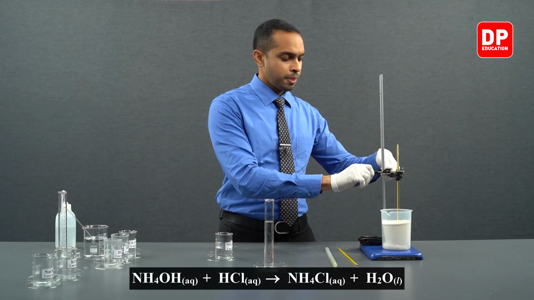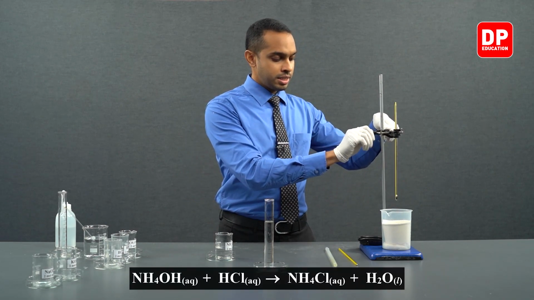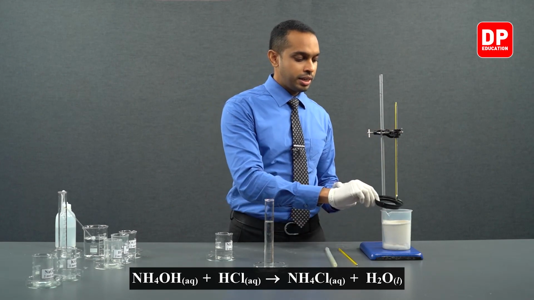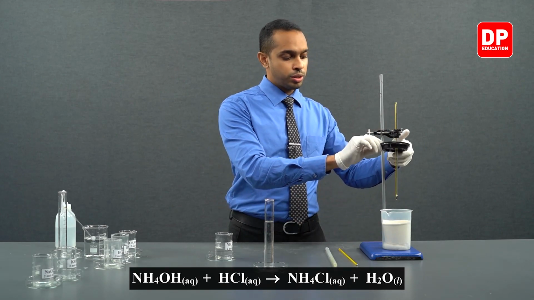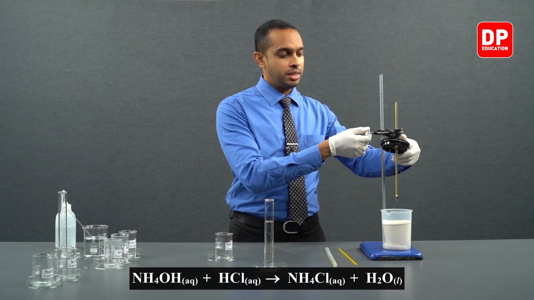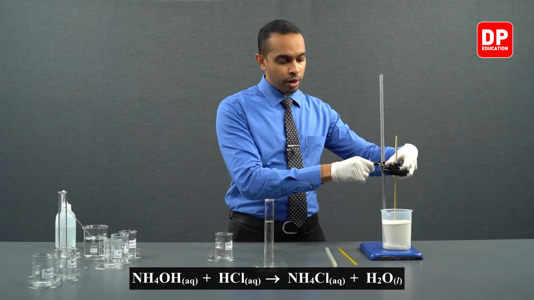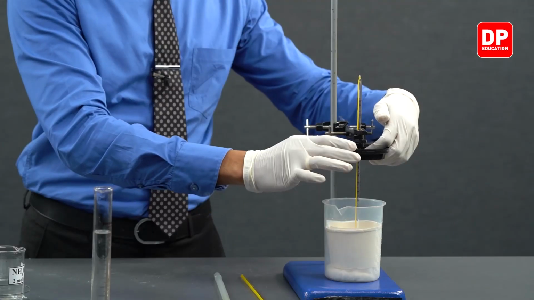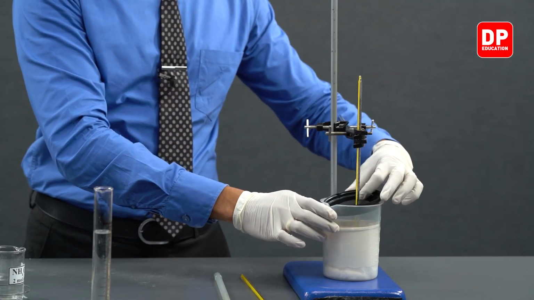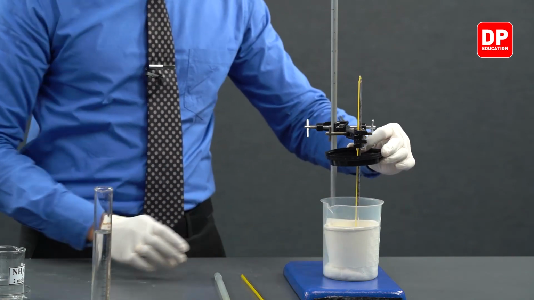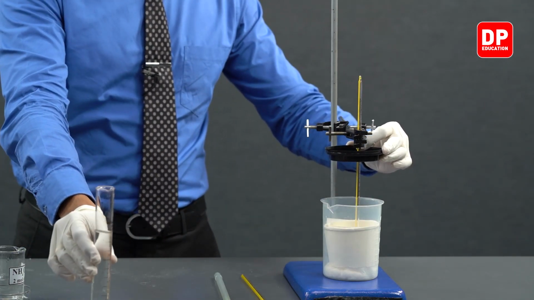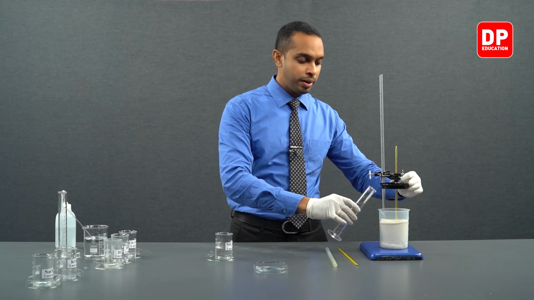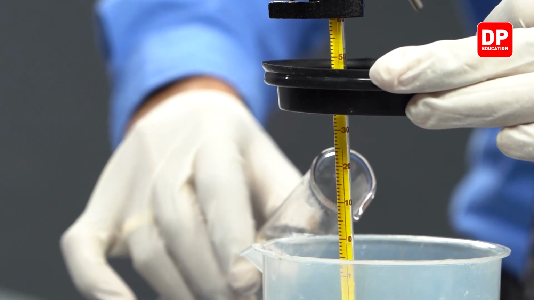Now we are going to add this ammonium hydroxide into the HCl solution we have here in the plastic container, and we are going to close the lid and measure the temperature reading we obtain as soon as we mix the two reactants together. So let's add ammonium hydroxide into this container.